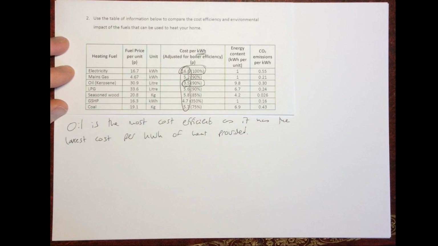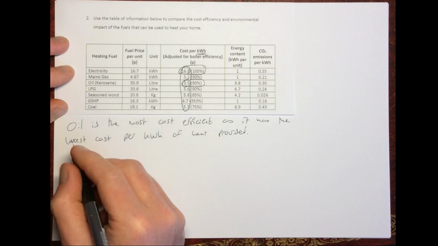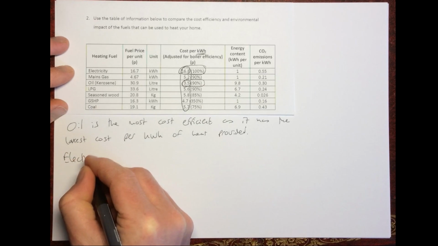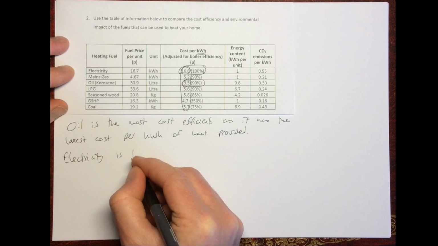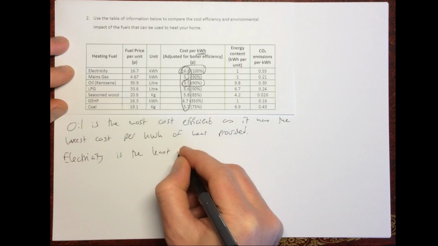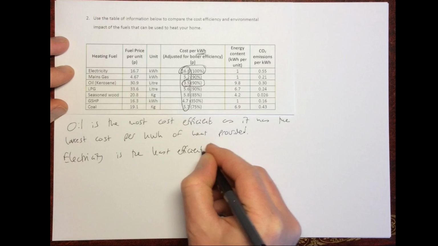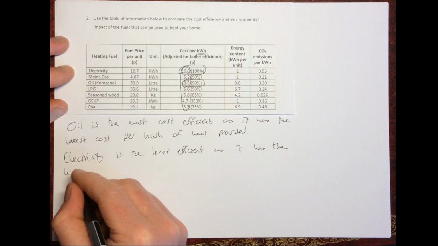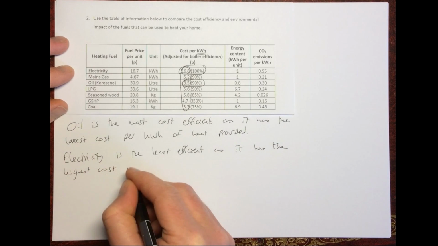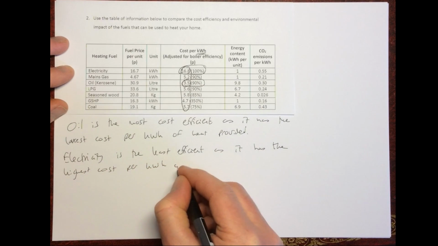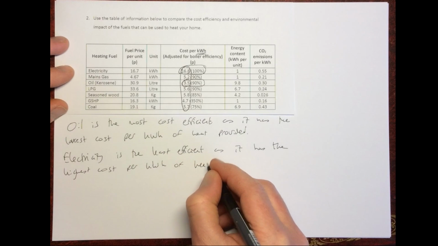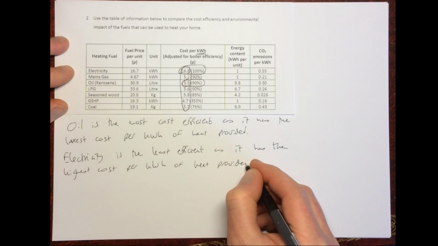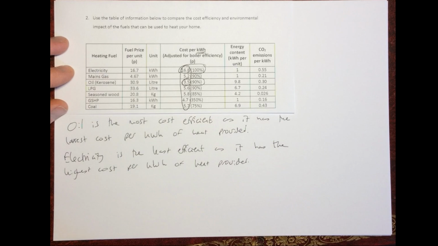Okay. And you can say that electricity is the least efficient as it has the highest cost per kilowatt hour of heat provided. Okay, so that's the cost efficiency.